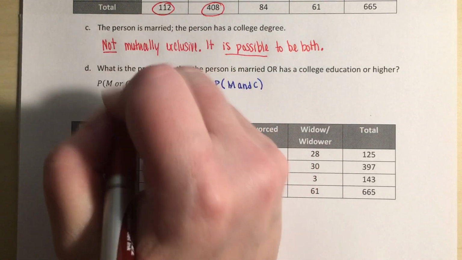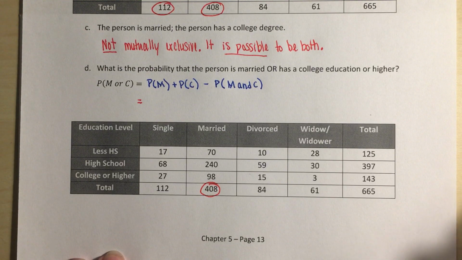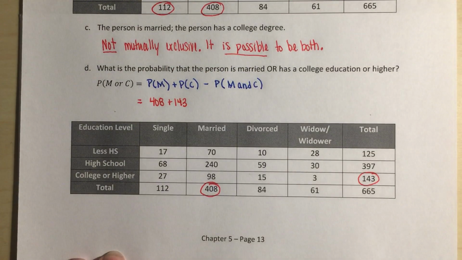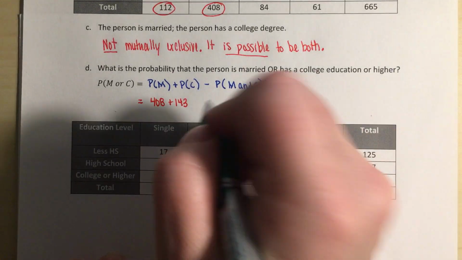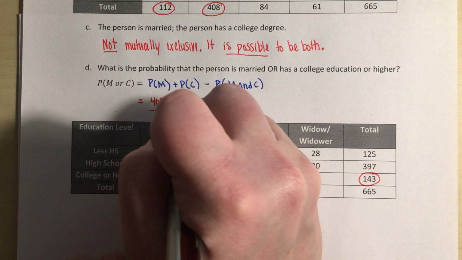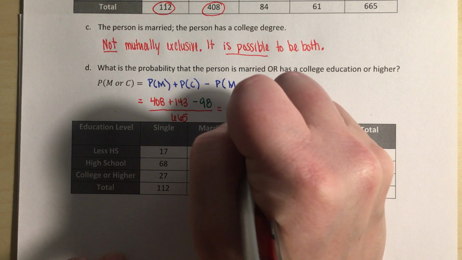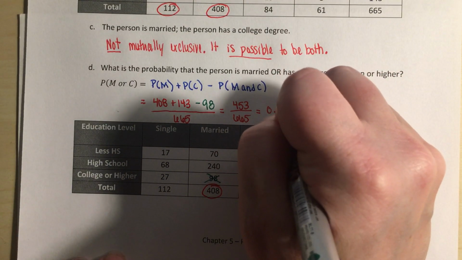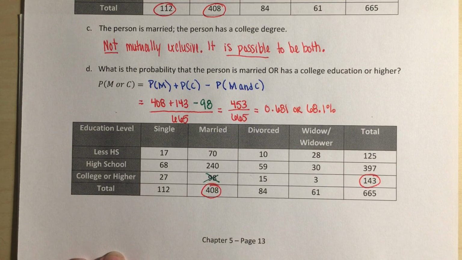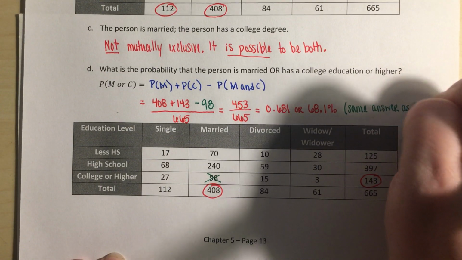So we are going to take these. We have 408, the people that are married. We have 143 that have a college education. And then we're going to subtract this 98, because that's the number of people that are both. And we're going to divide that by 665. That is going to give us 453 out of 665, which is 0.681 or 68.1%. So slightly different calculation, but same answer as before.